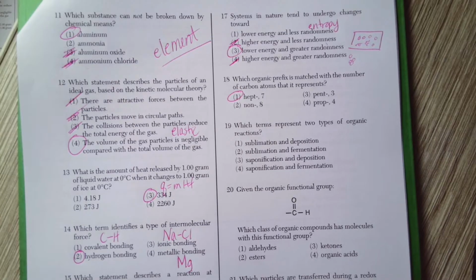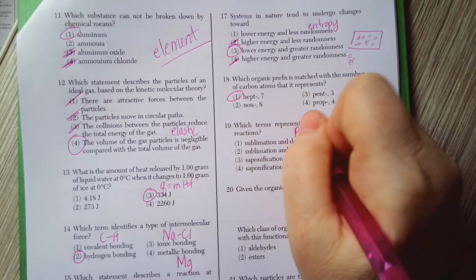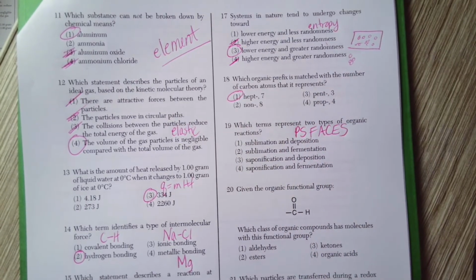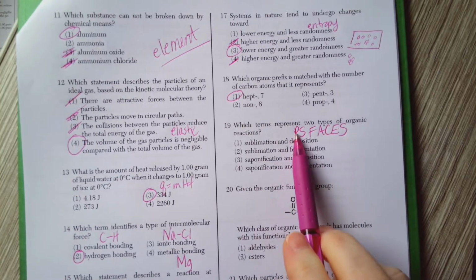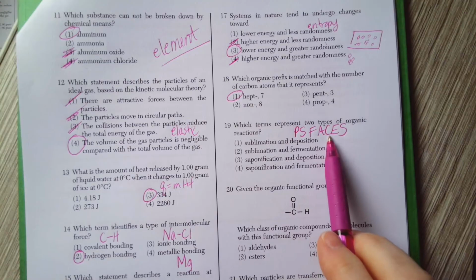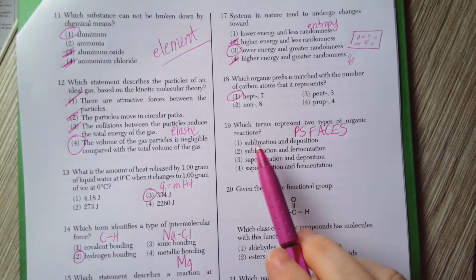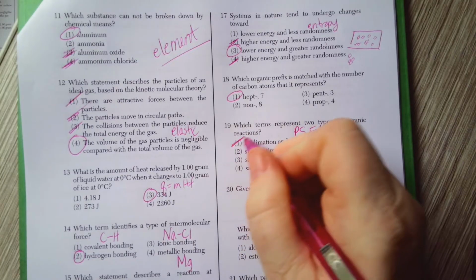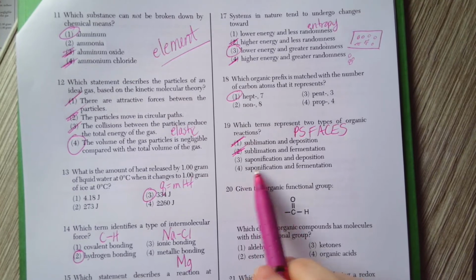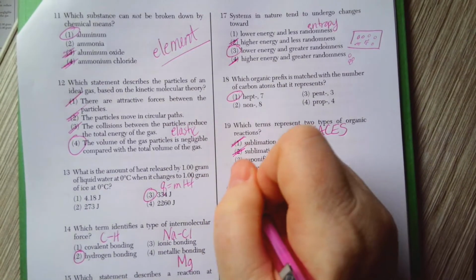Which terms represent two types of organic reactions? Well, here's the acronym I gave you for remembering the types of organic reactions. Polymerization, saponification, fermentation, addition, combustion, esterification, and substitution. Was sublimation one? Absolutely not. Okay, so now I'm down to two. Saponification, yes. No. Here we go.